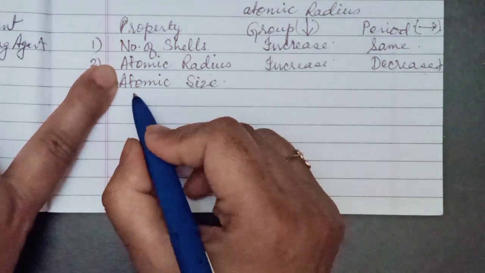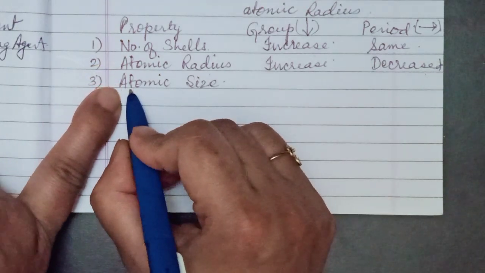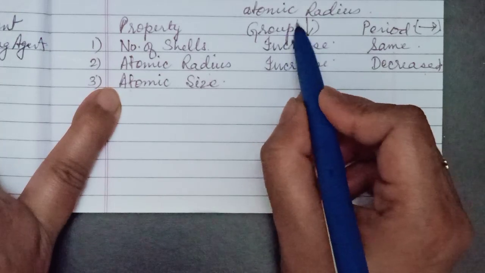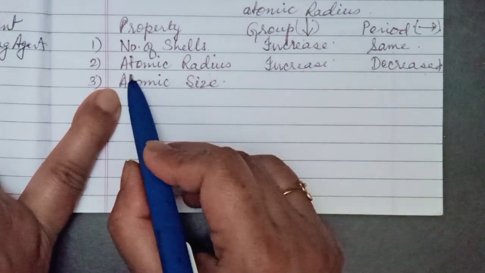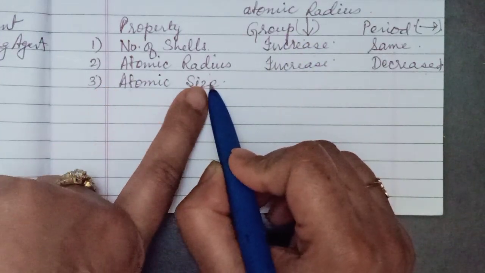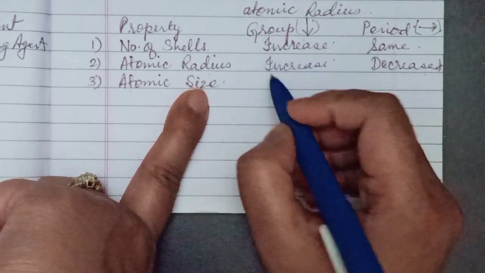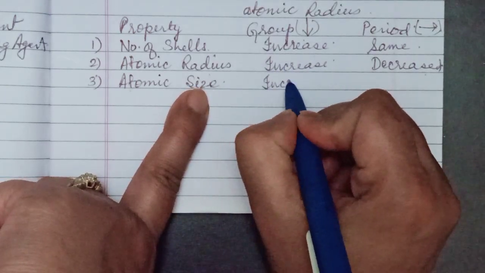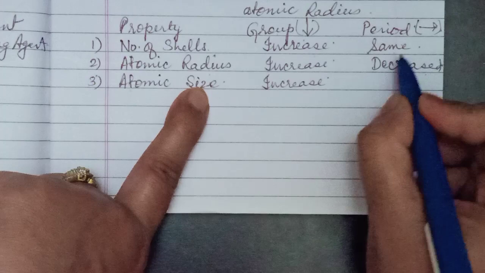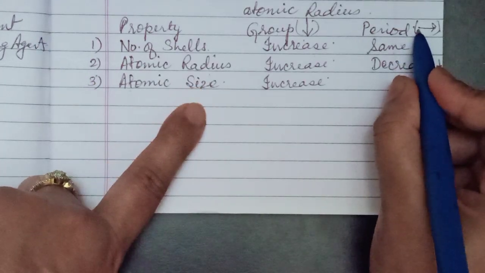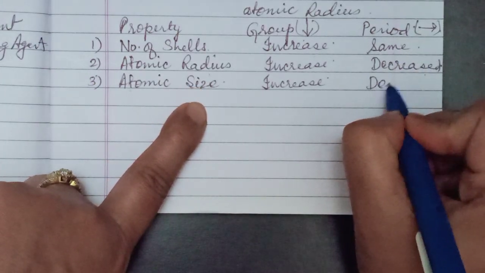Good. Now what about atomic size? When we are moving down in a group, the atomic size will increase, and in a period the atomic size will decrease.